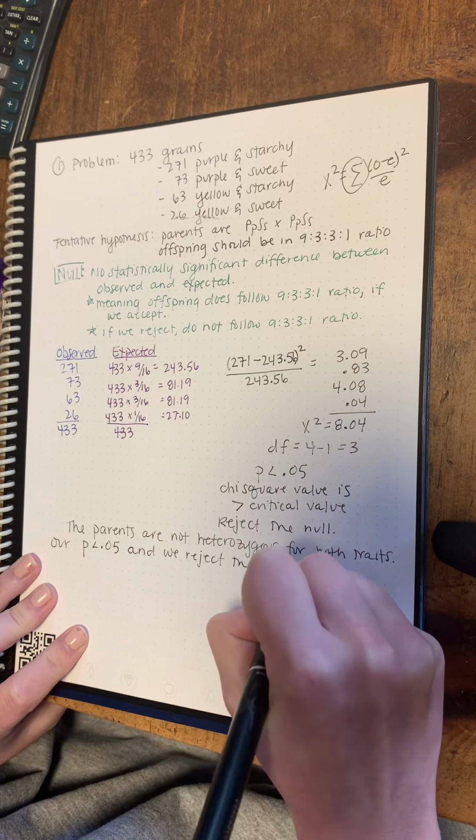There is a statistically significant difference between the observed data and expected data.